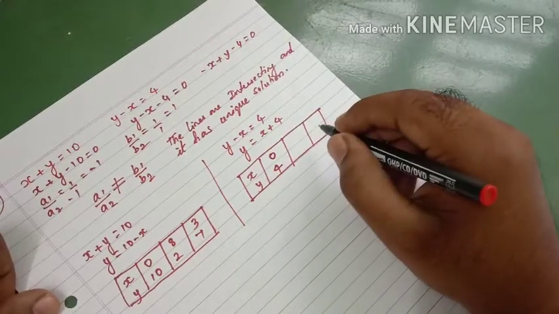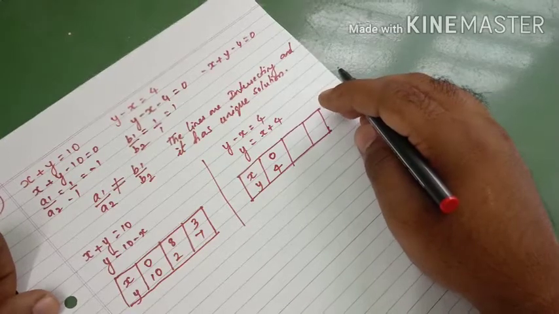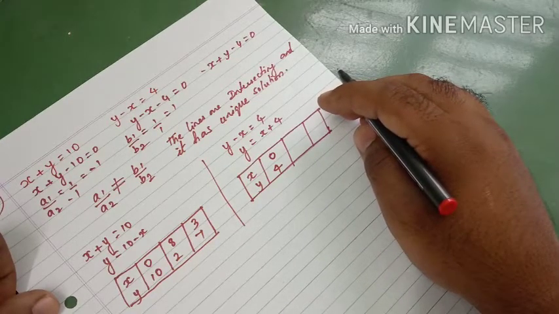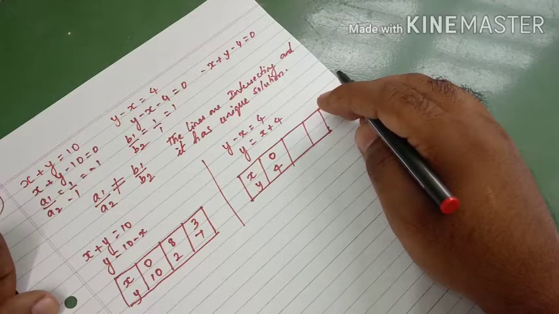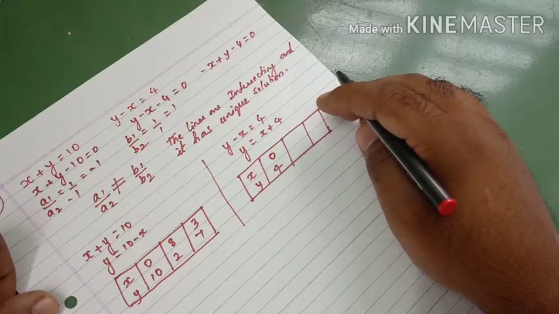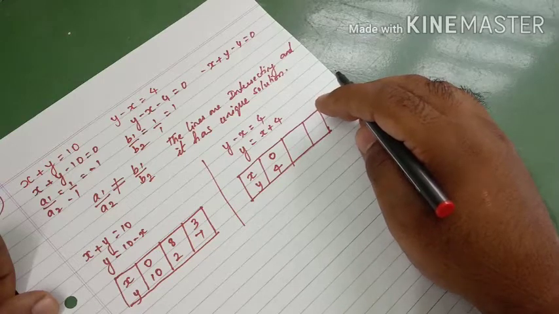We can take any values like 0, 1, 2, 3, 4, minus 1, minus 2, minus 3, minus 4. But we should be aware of how the line is going to come. If the line becomes very small, then we cannot get the solution. So we need to have that idea of what is happening to the line when we take the values.